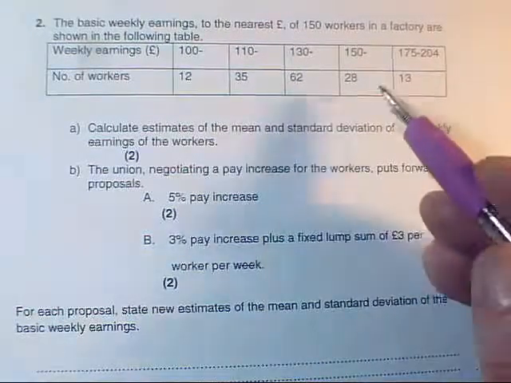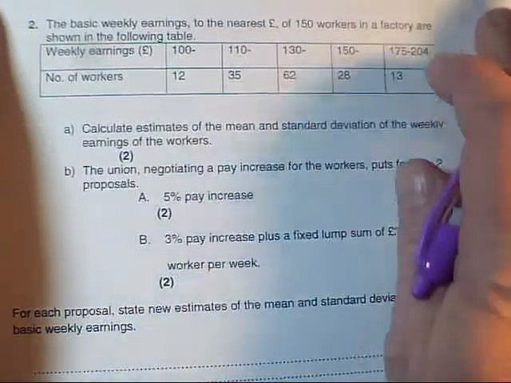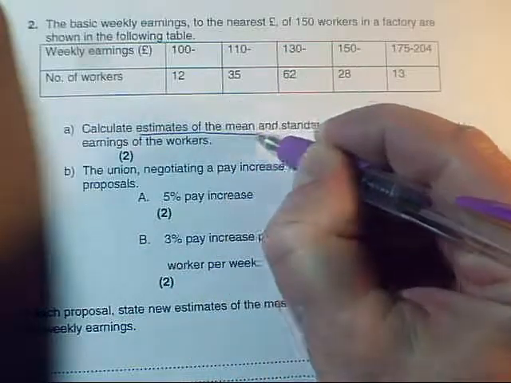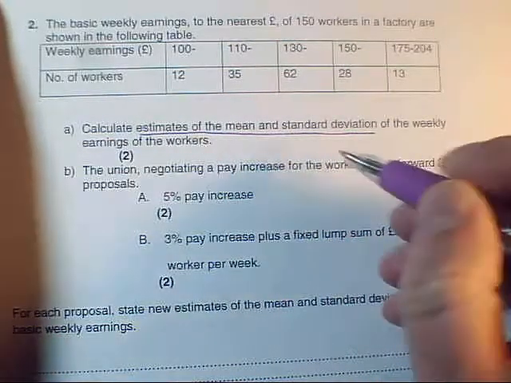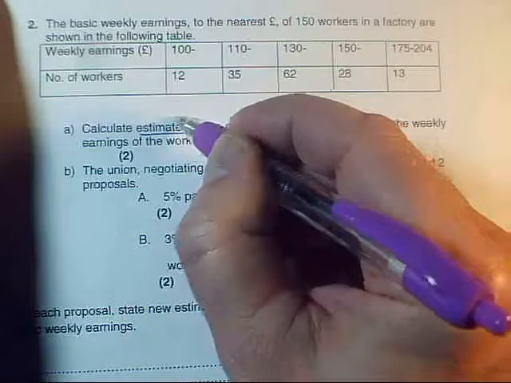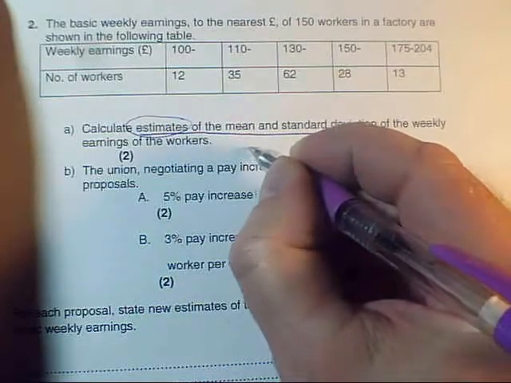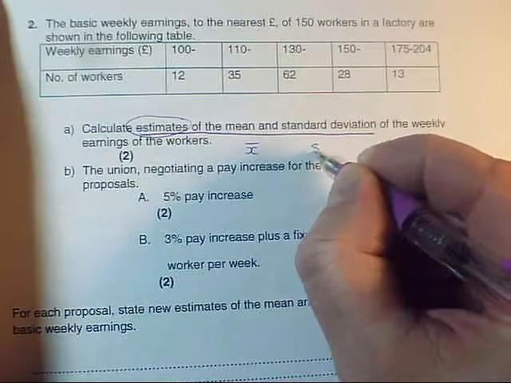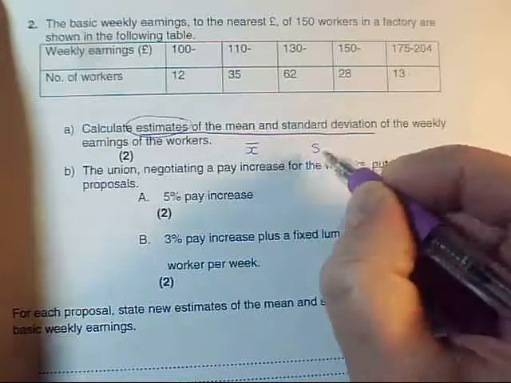Okay, this question starts with a table of data, and I've got to estimate the mean and standard deviation of the weekly earnings. It says estimates, because what I'm going to be doing is finding an X bar, and finding the standard deviation, SX.